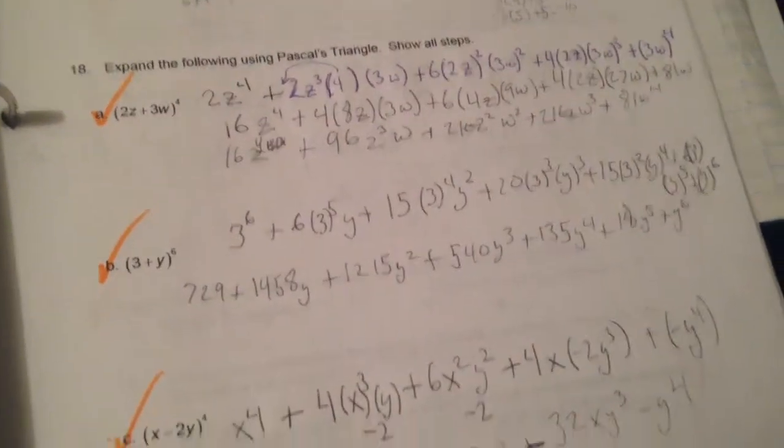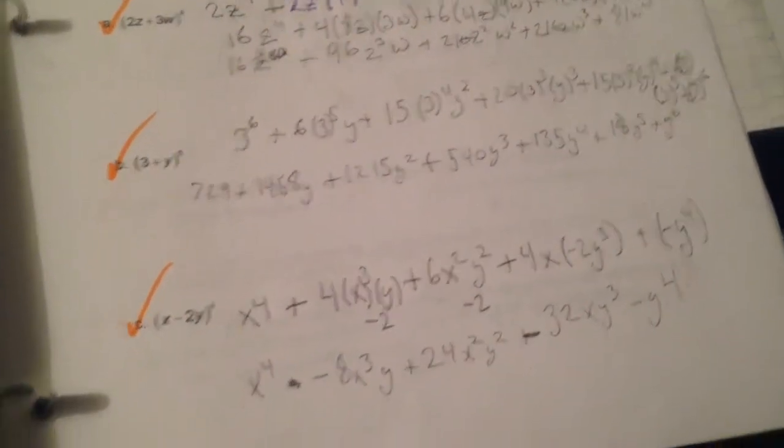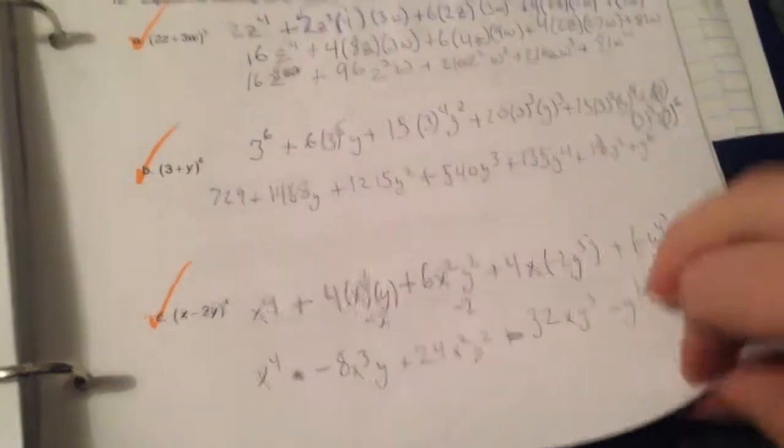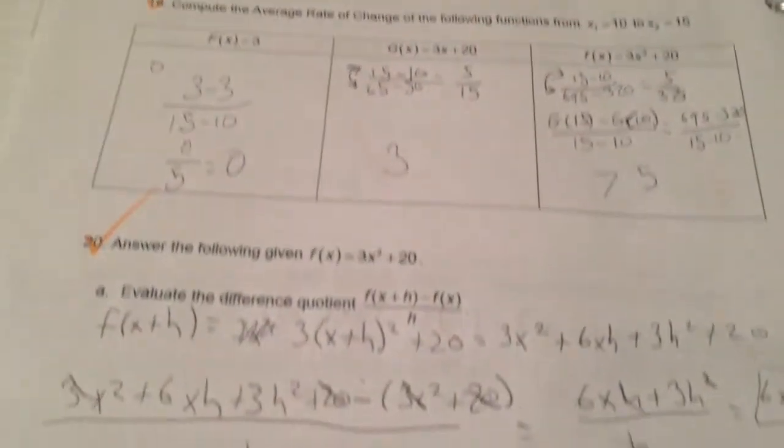I can expand binomials and do some summation notation like a fiend, and I'm really pleased with how well that retained.